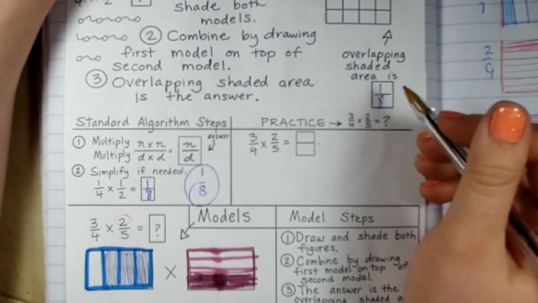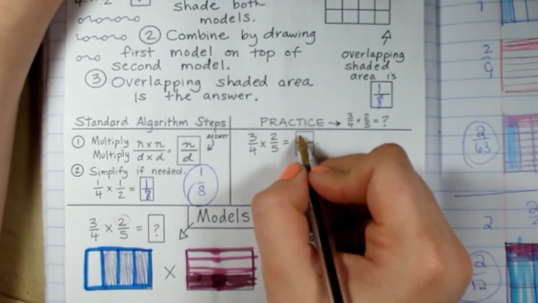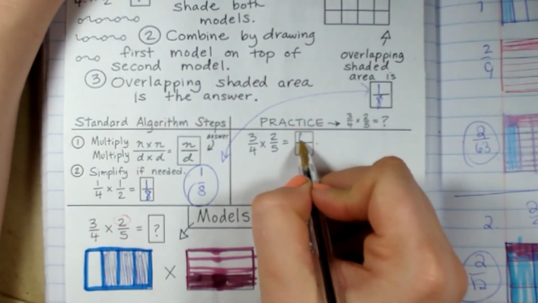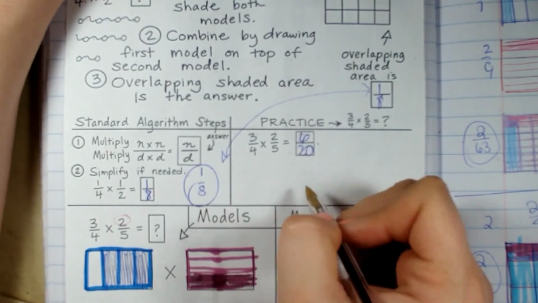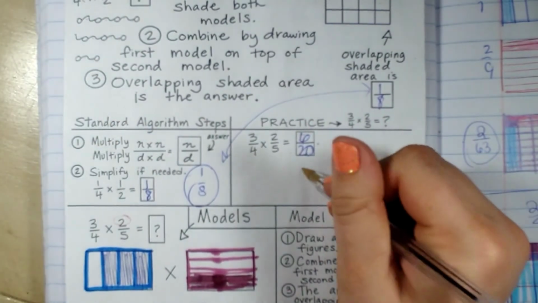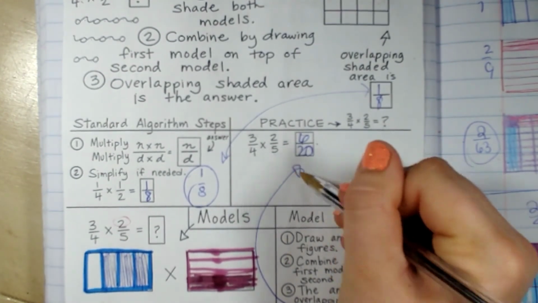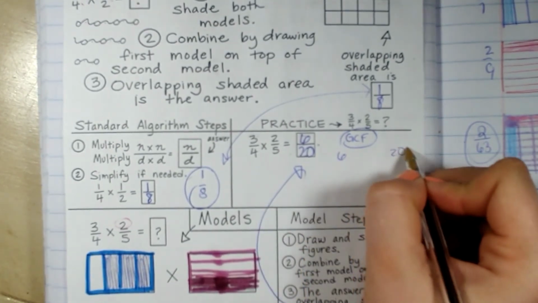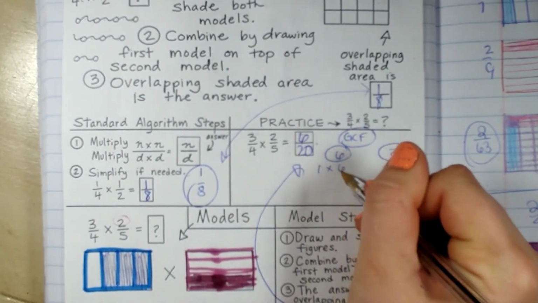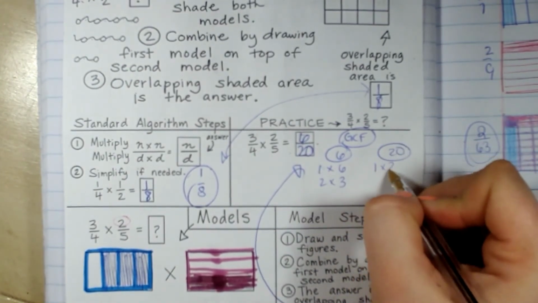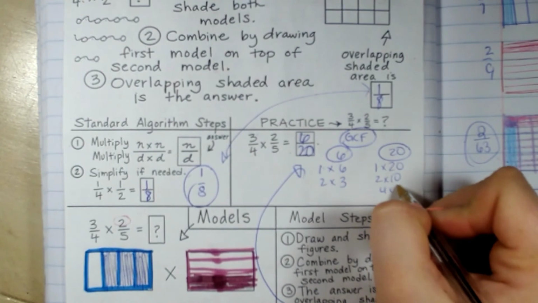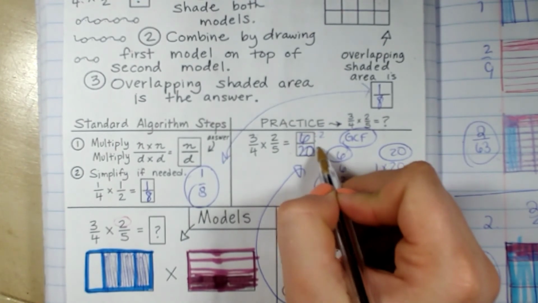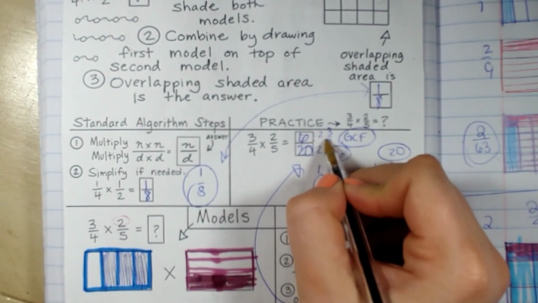I do not need to simplify that. My next one would be 3 halves. So let's see here, 1/8, 1/8, we got the same answer. 3 times 2 is 6. 4 times 5 is 20. How do I know if I need to simplify? This is the answer that I got, see? But it does need to be simplified. I have to find the GCF of 6 and 20 to see if I need to simplify. 1 times 6, 2 times 3, 1 times 20, 2 times 10, and 4 times 5. I can divide both by 2. So my new answer would be 3/10.